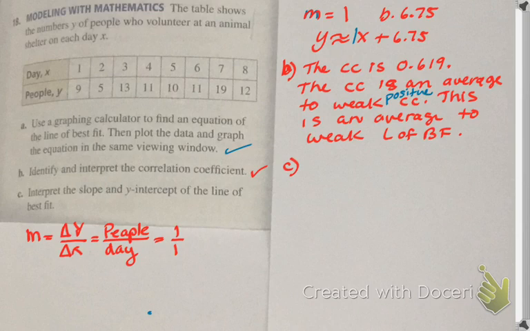First we identify. Maxim. The amount of people. First identify what is the slope. The slope is 1. Okay? Now explain what it means. This means, in a complete sentence, that each day there's one more person.